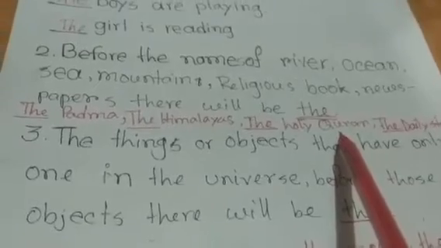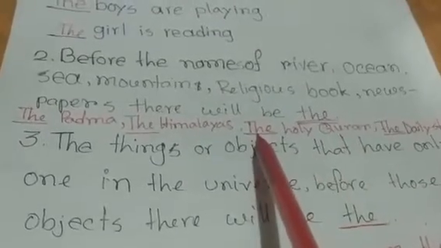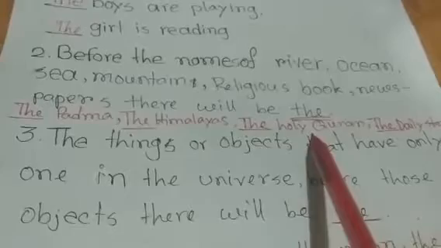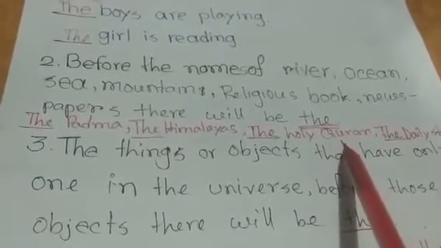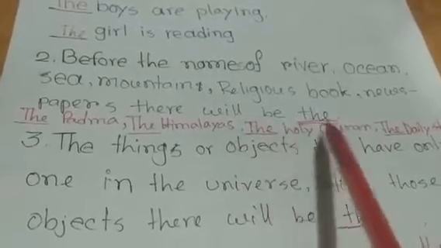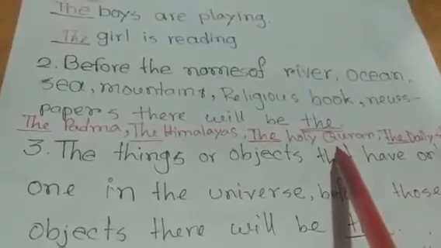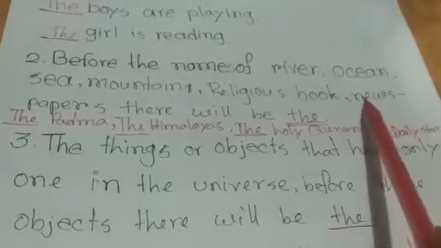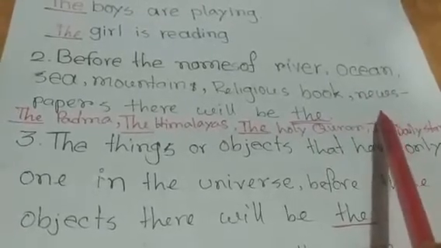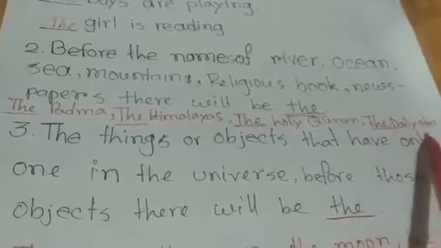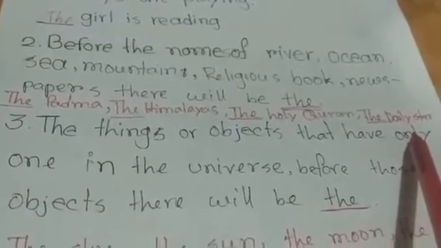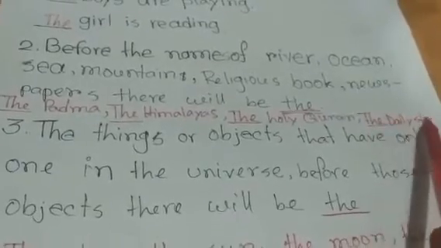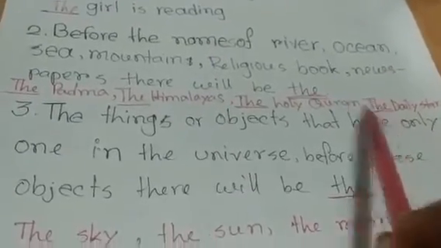the Holy Quran is a Muslim's religious book, so before the religious book we will use "the". Remember it, not only the Quran, before other religious books we will also use "the": the Bible, the Gita. Okay, before the name of a newspaper we will use "the". Daily Star is the name of a newspaper, so before the name of a newspaper we will use "the".